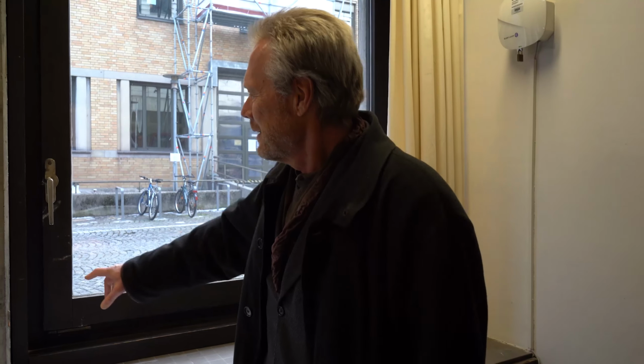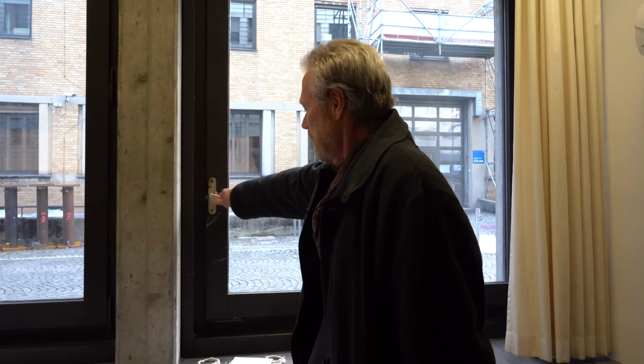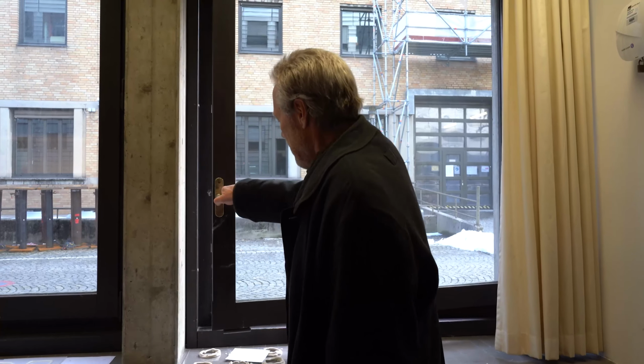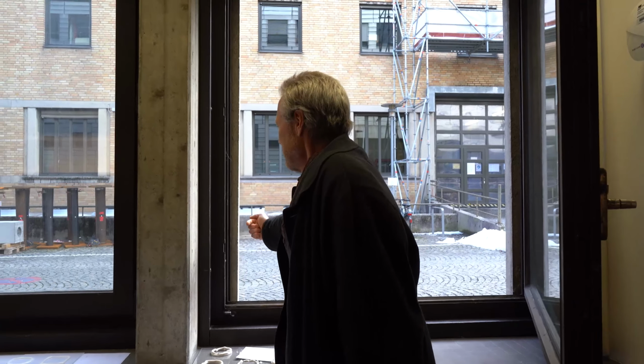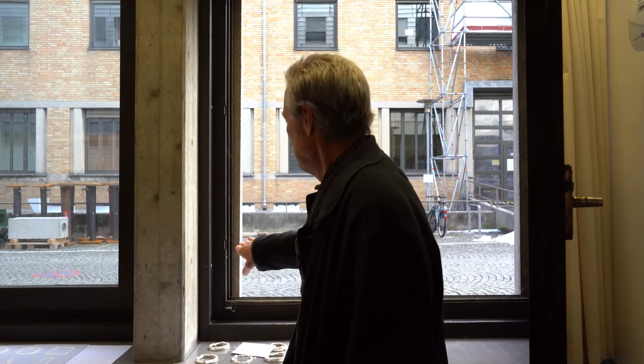So in this case you can see that the window has a stop because the frame is much wider from the inside than at the outside. And on the outside here you can see the concrete, and on the inside you see the wooden frame. So this is a stop for the window, and it's fixed laterally with these screws.